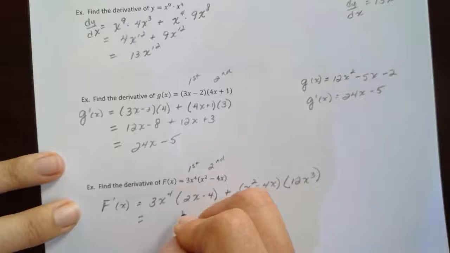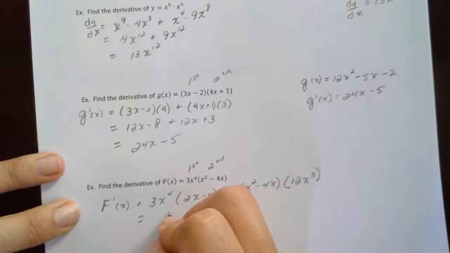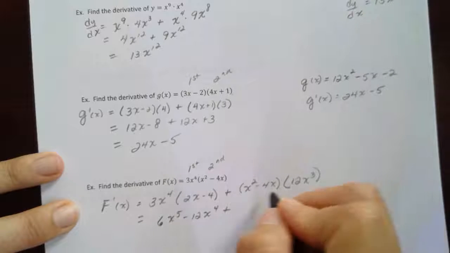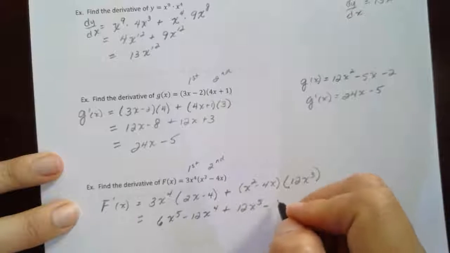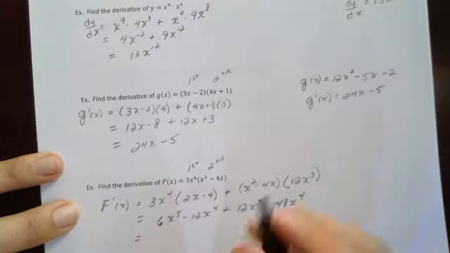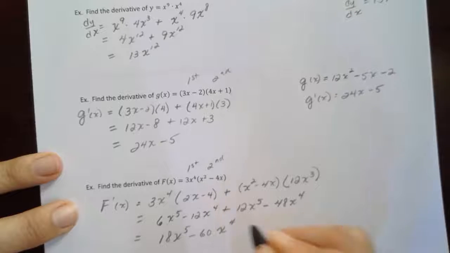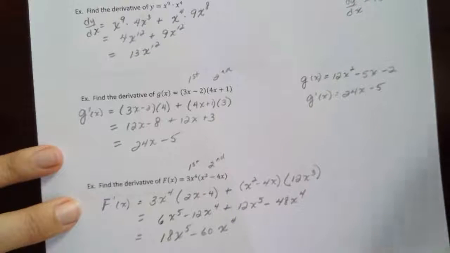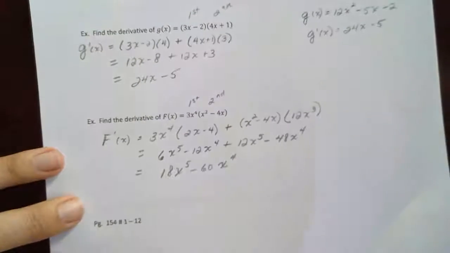So we will distribute, and it's going to be plus 12x to the 5th minus 48x to the 4th, is equal to 6x to the 5th plus 12x to the 5th, that's 18x to the 5th, minus 12x to the 4th minus 48x to the 4th, that's going to be 60x to the 4th power. And if we distributed and then took the derivative, we would find that it's equivalent. Problems like this can be found on page 154, numbers 1 through 12.